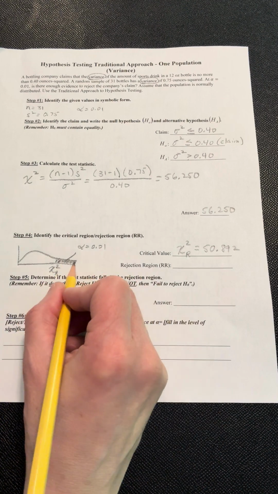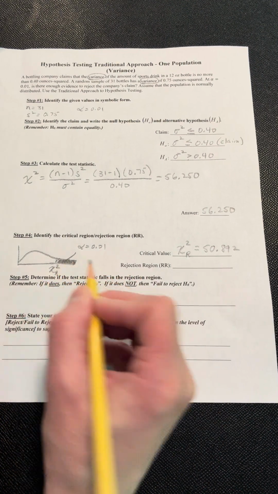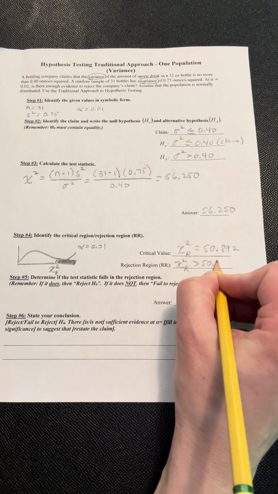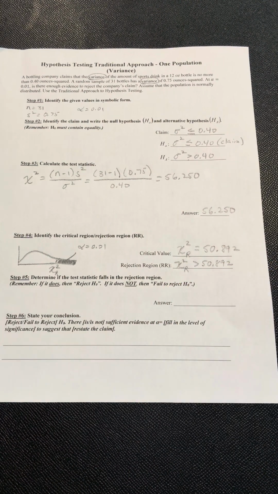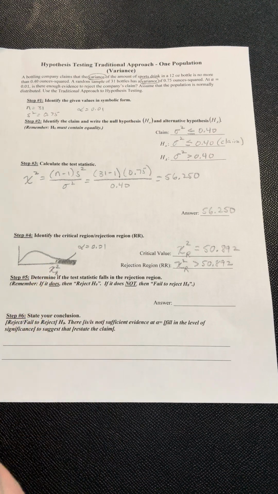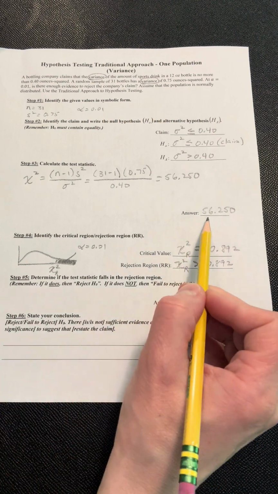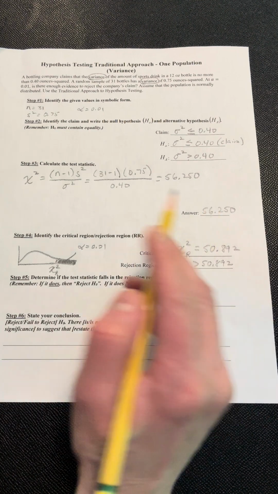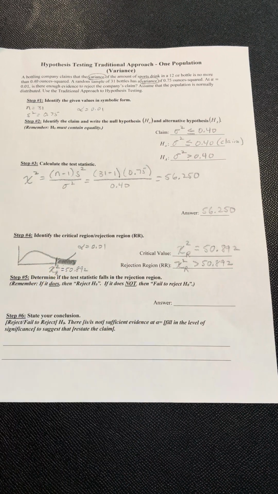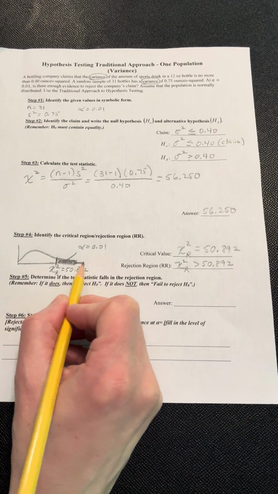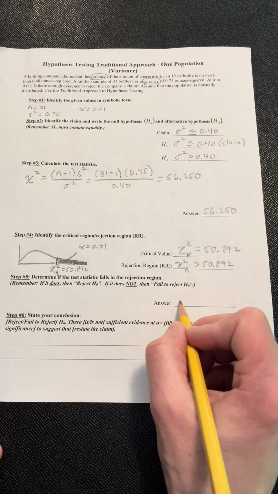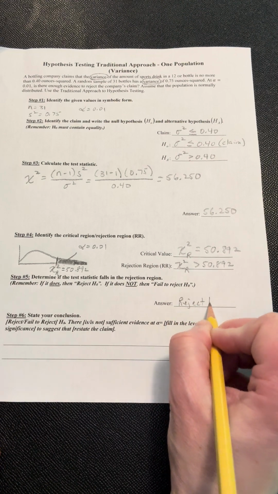So my rejection region is just what I shaded, written in symbols. I shaded on that right side, so chi-squared right side is greater than 50.892. That's our rejection region, just what we shaded in the picture. Then in step number 5, we determine where our test statistic, 56.250, falls. 50.892 is this center line right there, and 56 is way over on the right side, further than 50.892. So it is falling in that rejection region, and we decide to reject H0.